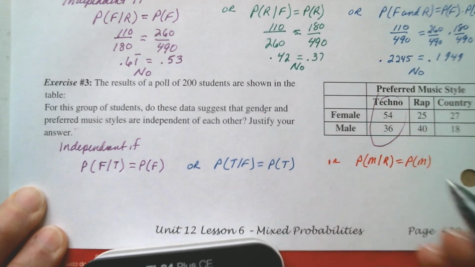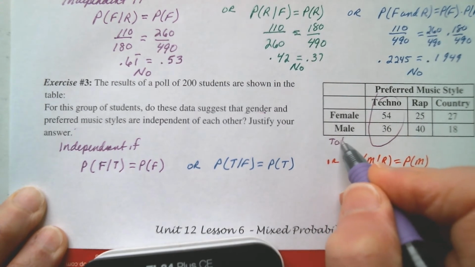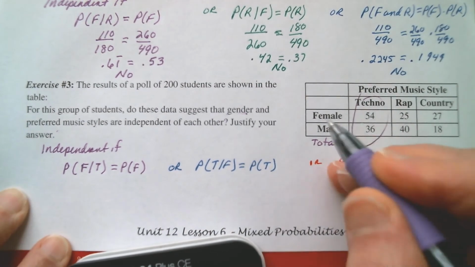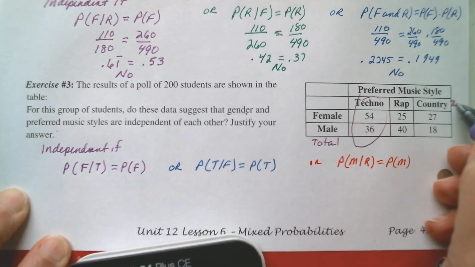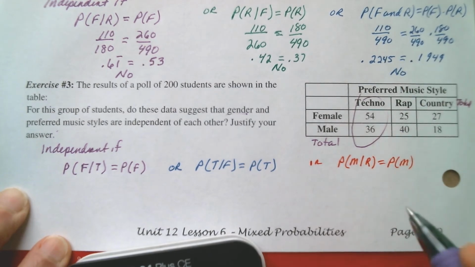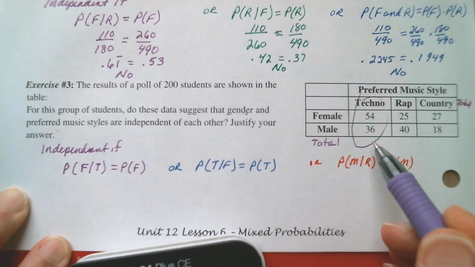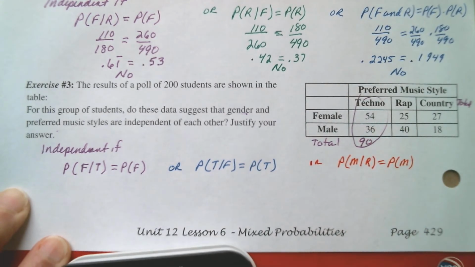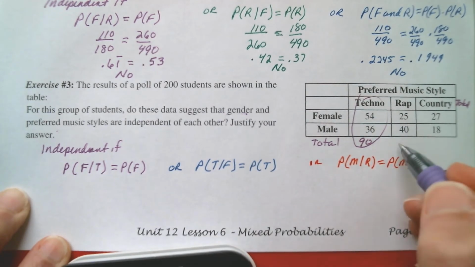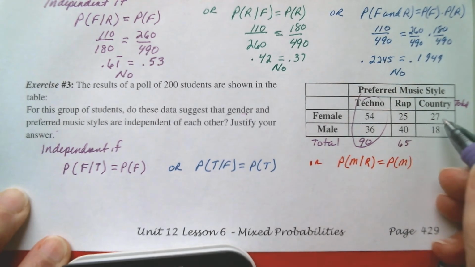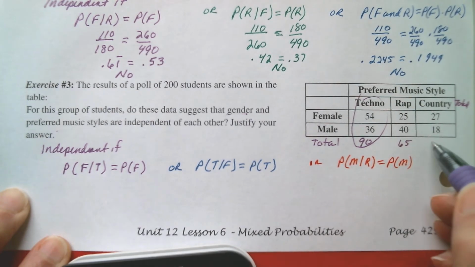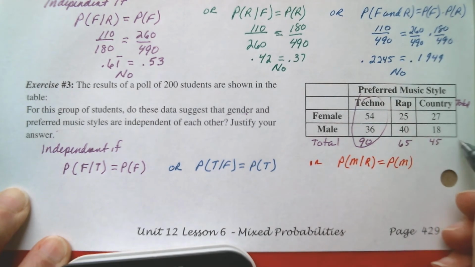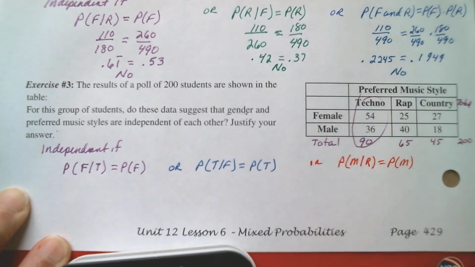One thing you want to note here is we don't have totals. So we need our total column here. 54 and 36 is 90. And I might as well just add these up. That's 65. And this is 45. That's 110 and 90. So this is 200, as it should be.